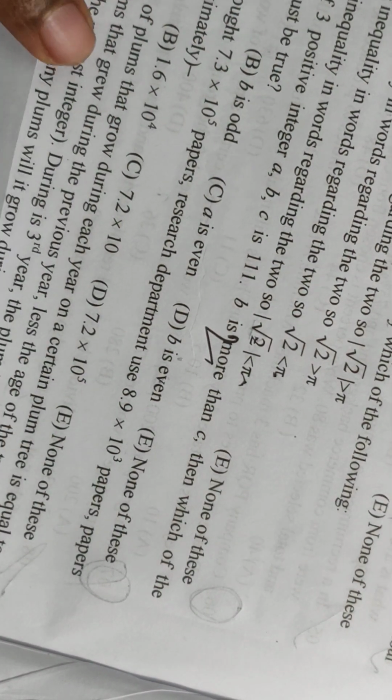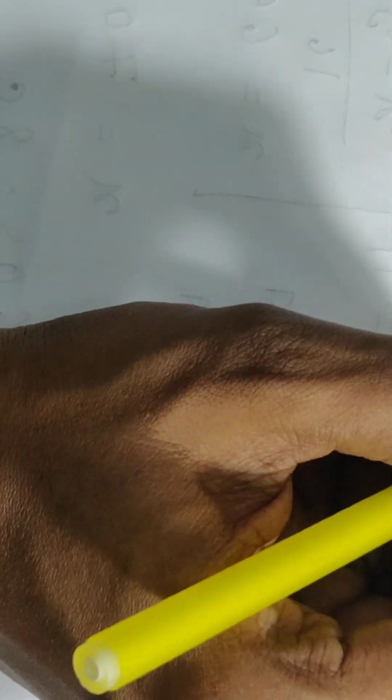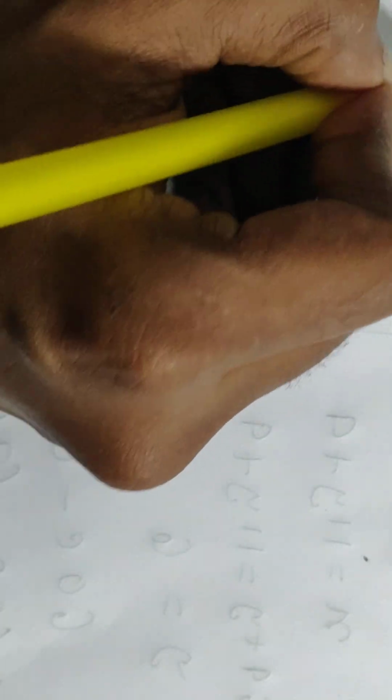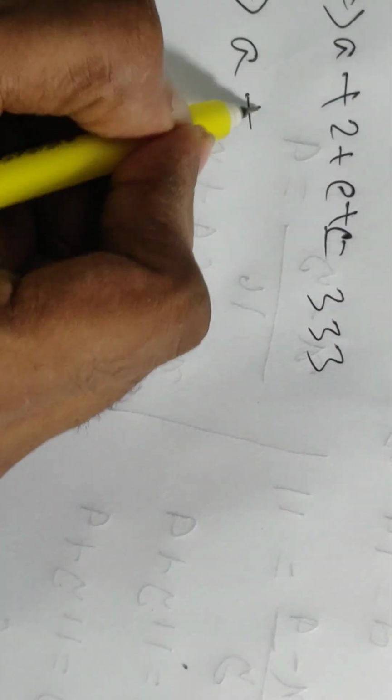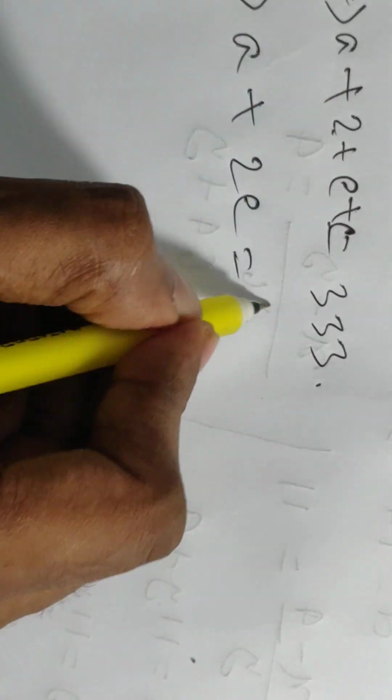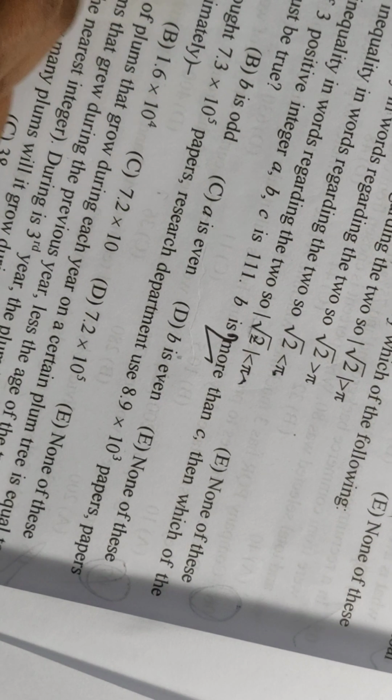Then which of the following must be true? B is 2 more than c, that means b equals 2 plus c, and a plus b equals 333. So a plus 2c equals, if we transfer to this side, 331. This is not an even number. So 2c is obviously an even number. Then a must be odd, so a is the answer.